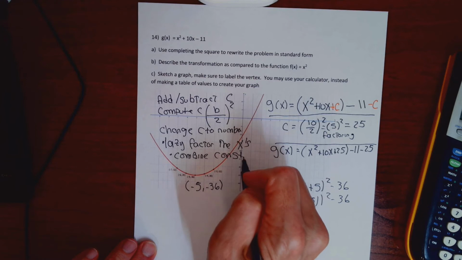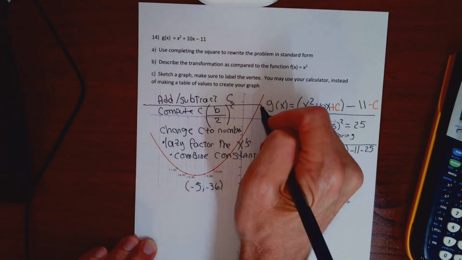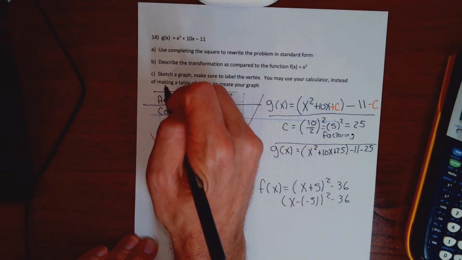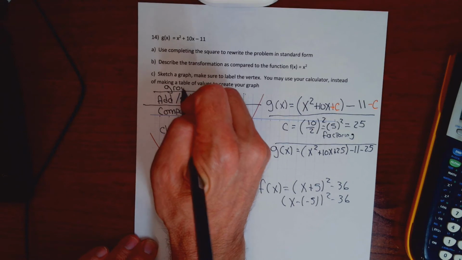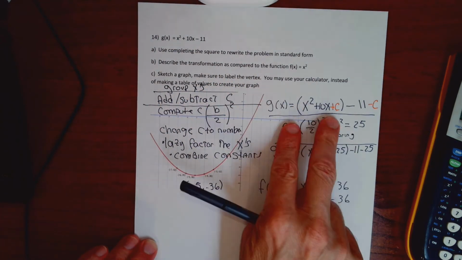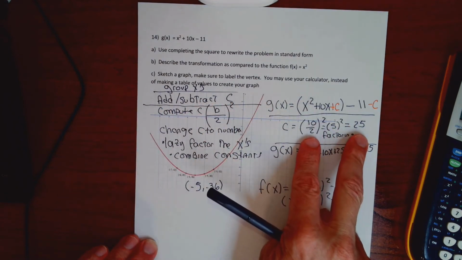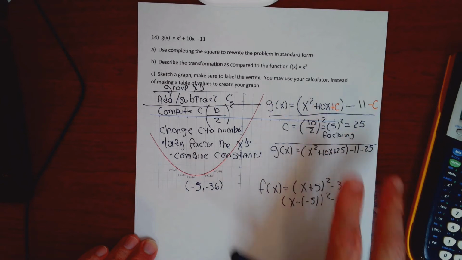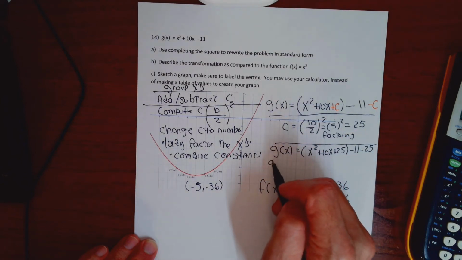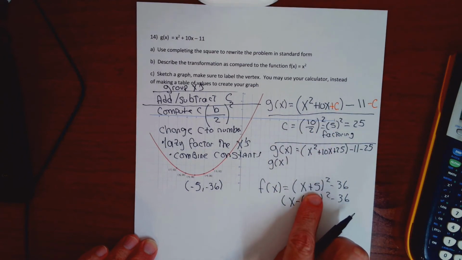Those are the numbers outside the parentheses. So first, grouping: group the x's, add and subtract c, figuring out what c is just like in chapter 2. Add and subtract c, and now I'm going to factor. If I could go from here to there, that's what I should do.